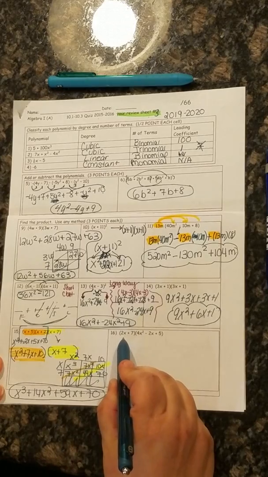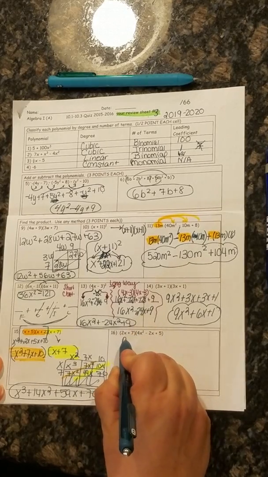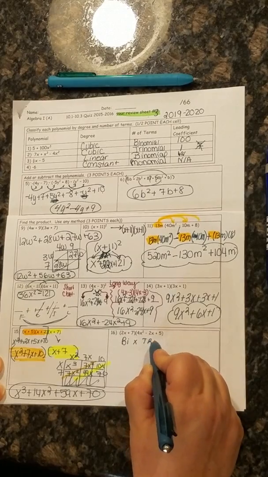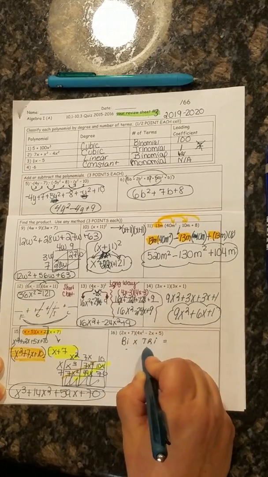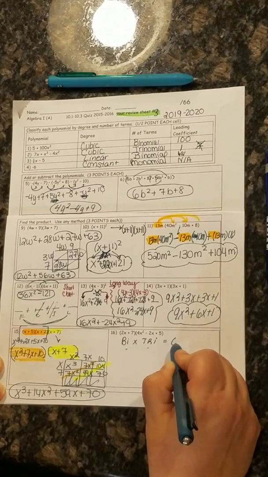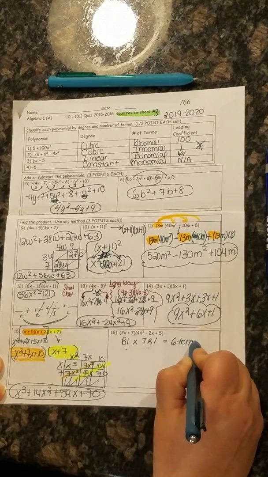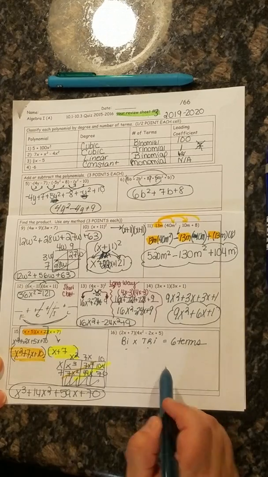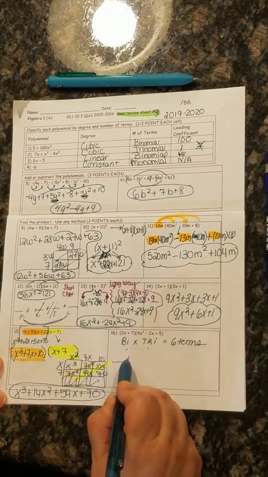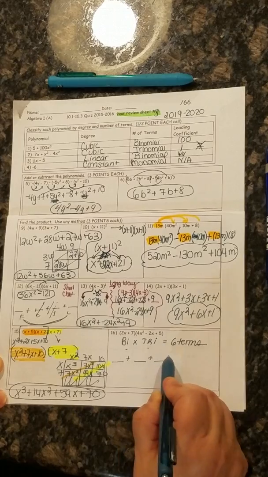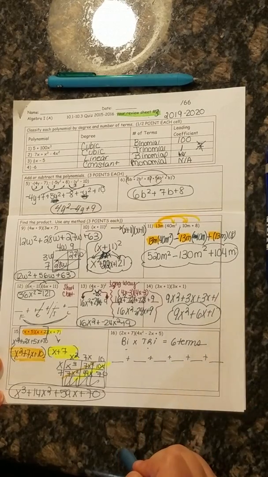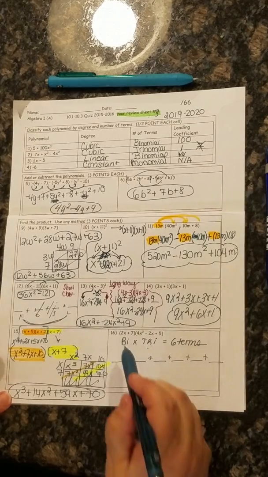So this one is a binomial times a trinomial. Let's predict how many terms we're going to get. We should get 2 times 3 terms. We should get 6 terms. When we get those 6 terms, we're going to find like terms in those 6 terms, like this. 1, 2, 3, 4, 5, 6. And then we're going to find a way to condense them.